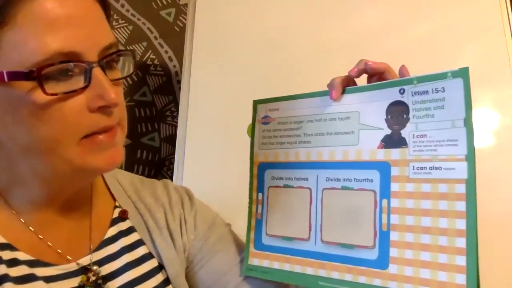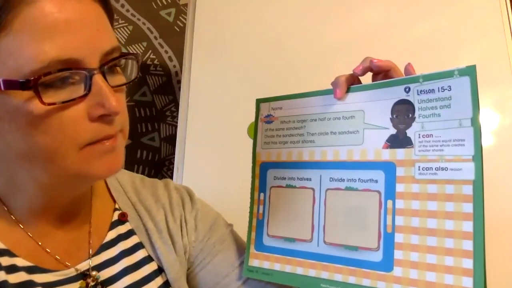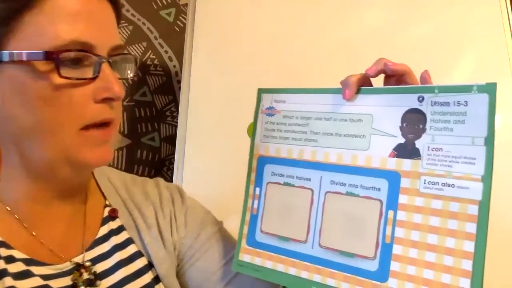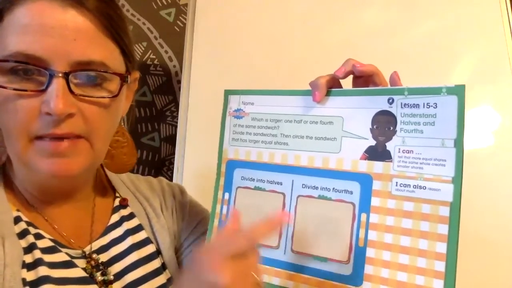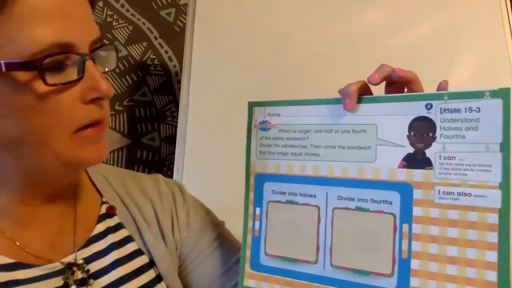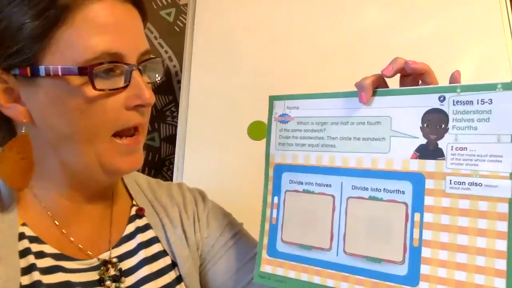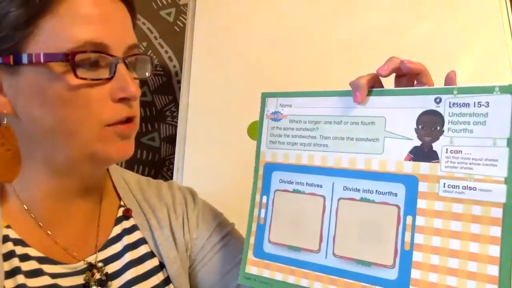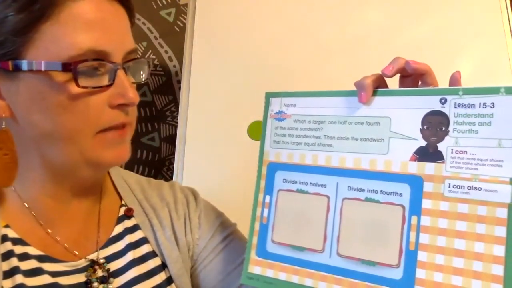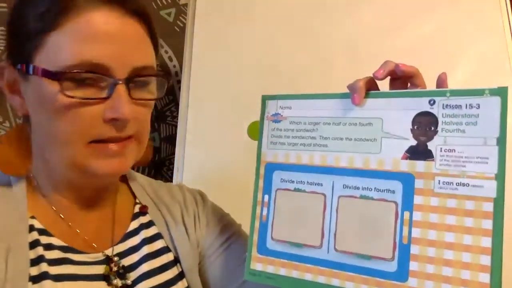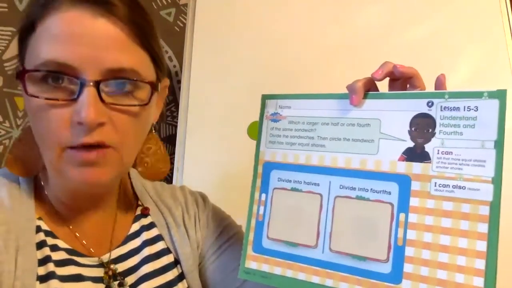Okay, so our I can statement says that I can tell that more equal shares of the same whole creates smaller shares. So if there's more equal shares, that means each share gets a little bit smaller, is what they're saying there. If we look at our green box, it says which is larger, 1/2 or 1/4 of the same sandwich? So they want us to divide these two sandwiches, then circle the sandwich that has the larger equal shares. Larger means bigger. So we're going to put our paper right up here.